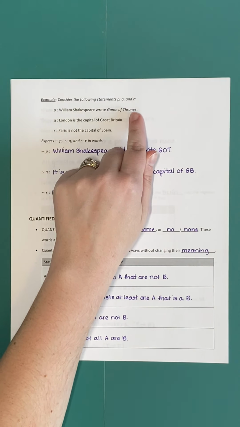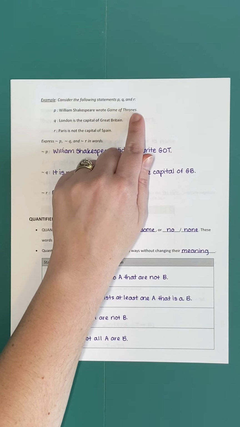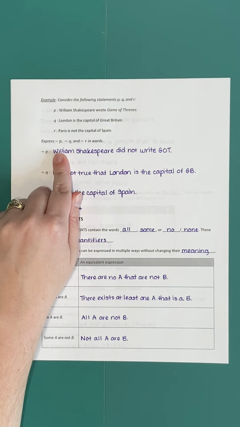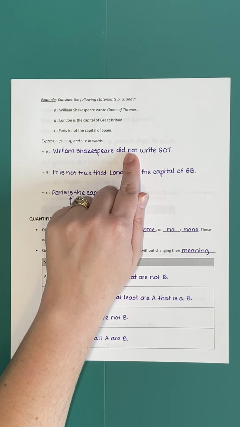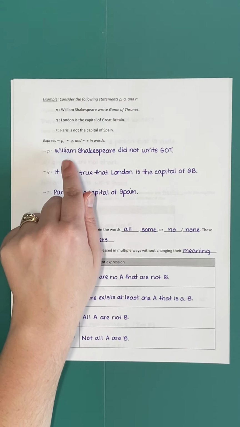So William Shakespeare wrote Game of Thrones. If we want to express the opposite information, one way we could say that is William Shakespeare did not write Game of Thrones. So that would be one version of the negation of that statement.